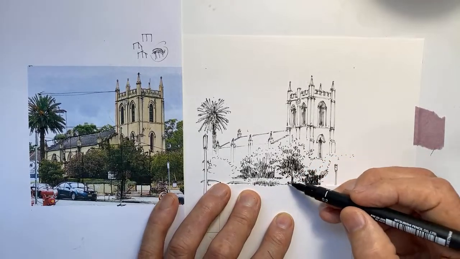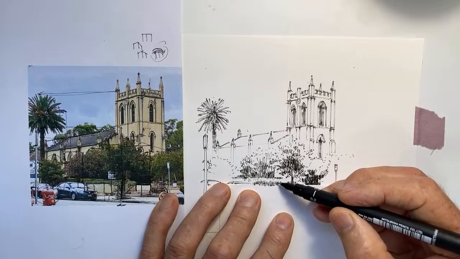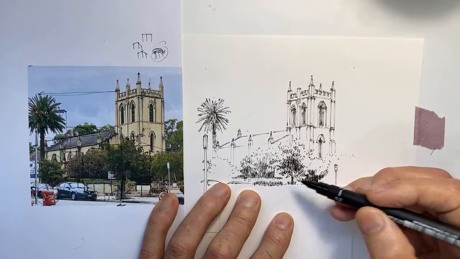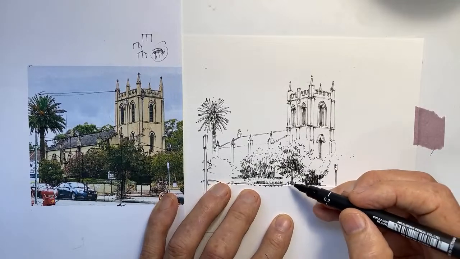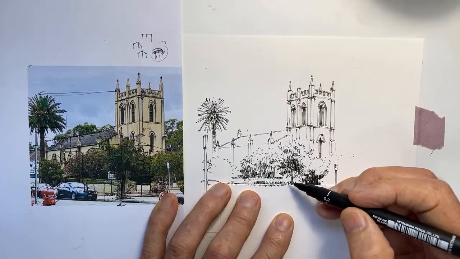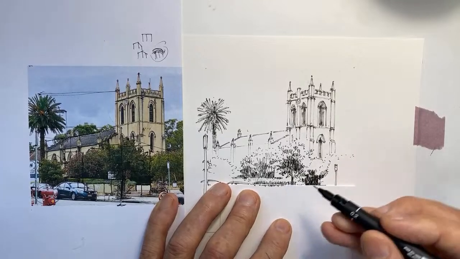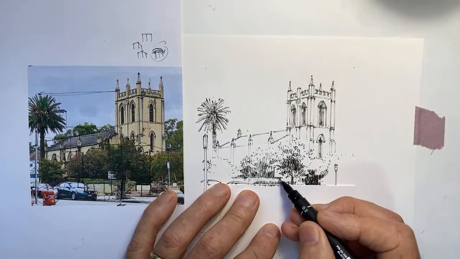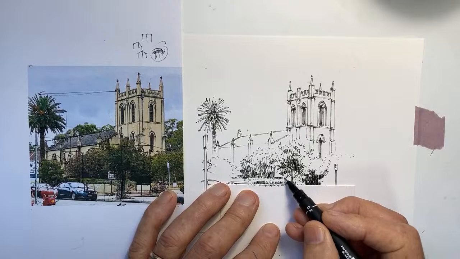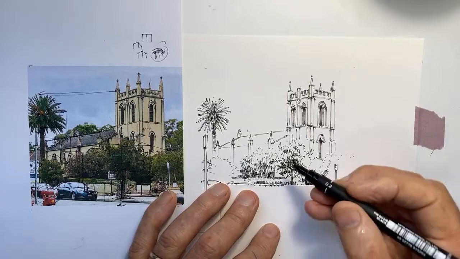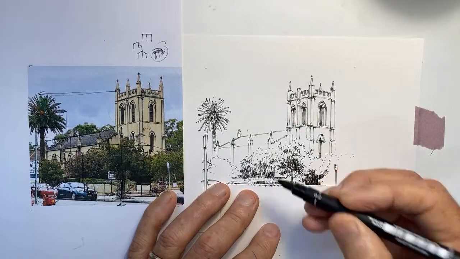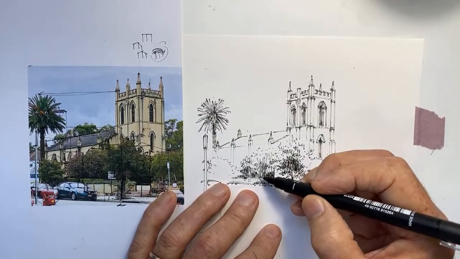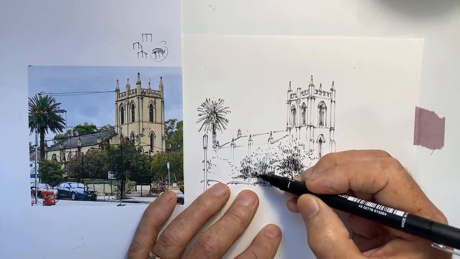Can I say, one of the advantages of enjoying drawing trees and also trying to capture the effect of gardens and whatnot is that when I come across them in scenes such as this, which, let's face it, is really common, I kind of have marks that I'm comfortable with using to create the effects of them.